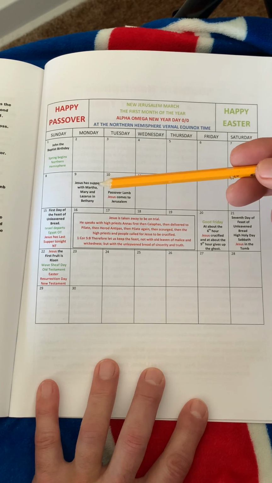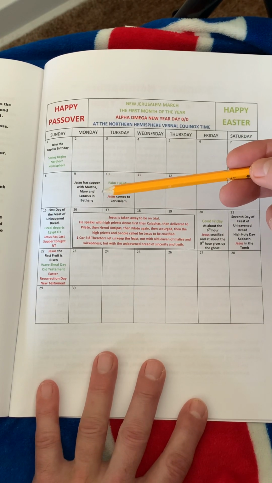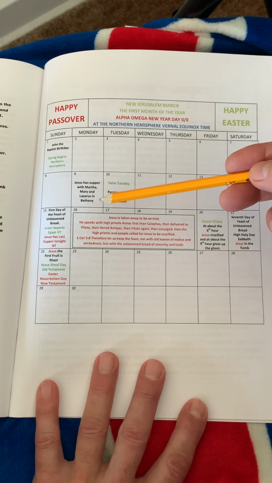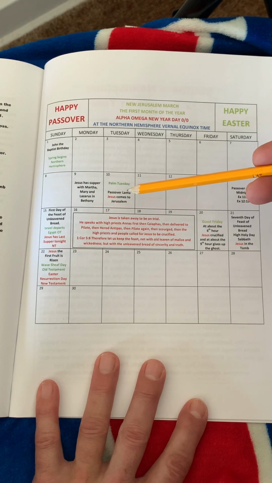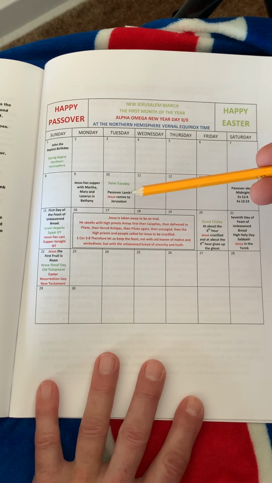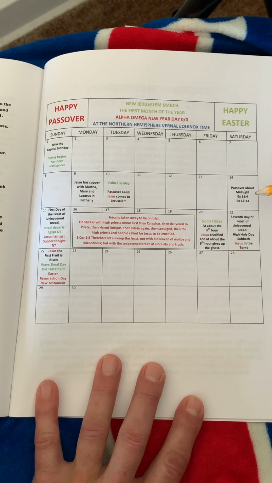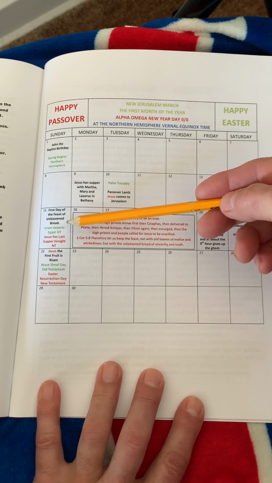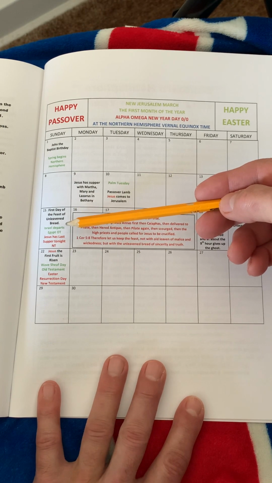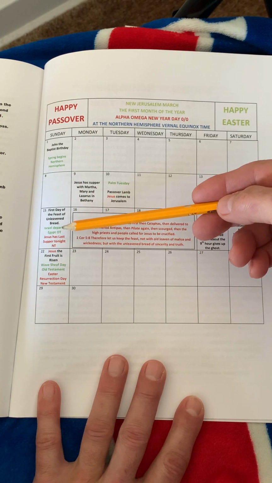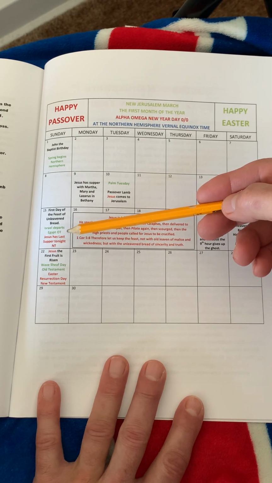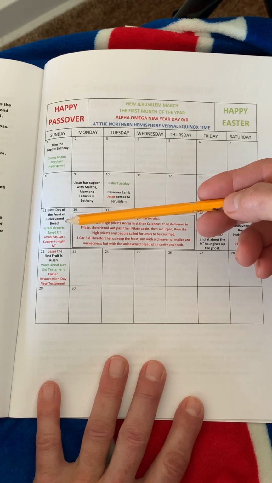And then on the 9th, that's when Jesus had supper with Martha, Mary, and Lazarus in Bethany. And then on the 10th, that's Palm Tuesday. That's where Jesus, the Passover lamb, came to Jerusalem. Then we have Passover about midnight on the 14th, right? And then the first day of the Feast of Unleavened Bread is on the 15th. And that's the day that Jesus had the Last Supper with his disciples. And also in the Old Testament, that's the day Israel departed Egypt on the Exodus.